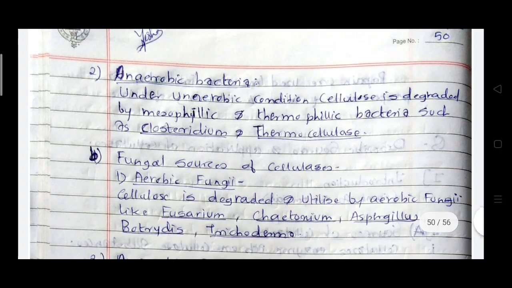Then anaerobic bacteria, that means the bacteria which are present in the absence of oxygen. Under the anaerobic condition, cellulose is degraded by mesophilic and thermophilic bacteria such as Clostridium and Thermocellum. So these are anaerobic bacteria that can work in mesophilic as well as thermophilic conditions. That means in moderate temperature or in high temperature conditions, the bacteria will work.